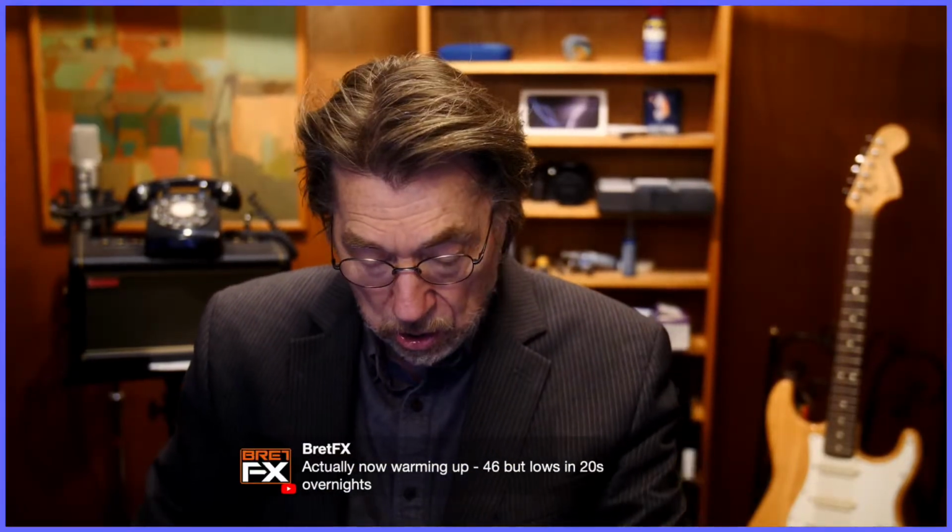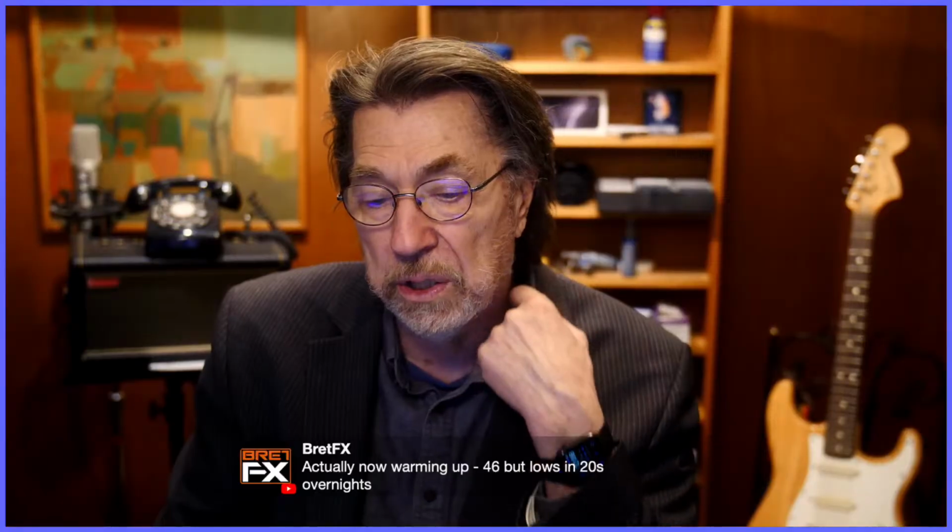Actually warming up now, 46, but lows in the 20s overnight. We're in the teens overnight. I have the wood-burning stove going probably about 16 hours a day. I turn it off overnight and just put a couple of space heaters at 65. And that seems to work pretty well.